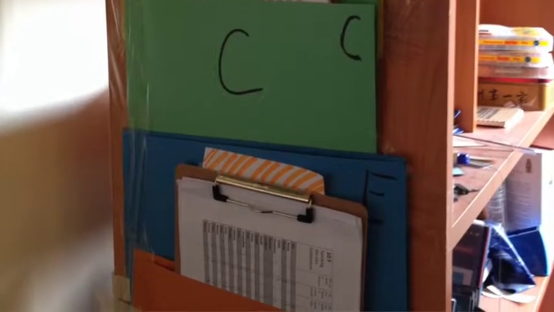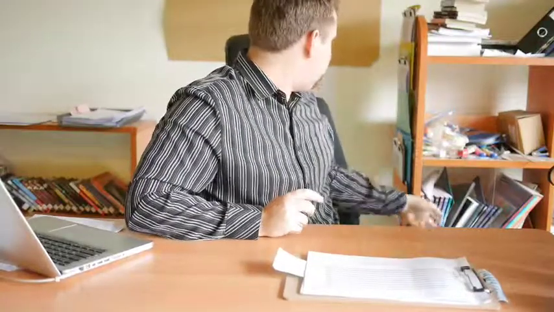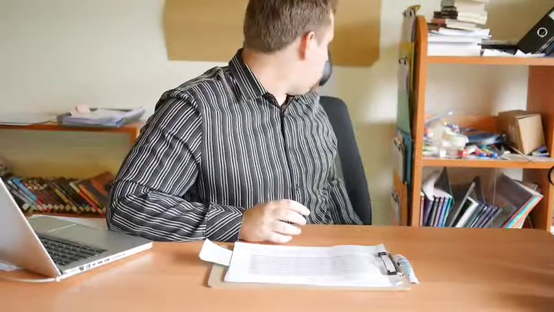And in the folder system, each of the classes gets a different color. And because each class gets a different color, then I put that color over here on the clipboard. And that makes it easy for me to find the one that I want. I just turn around and I go, okay, this one is blue, and I look for the blue one, and there I have it. And it keeps my desk from getting cluttered, and it keeps it nice and organized and in easy reach behind me.